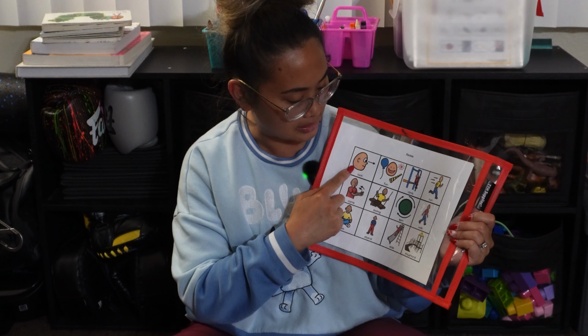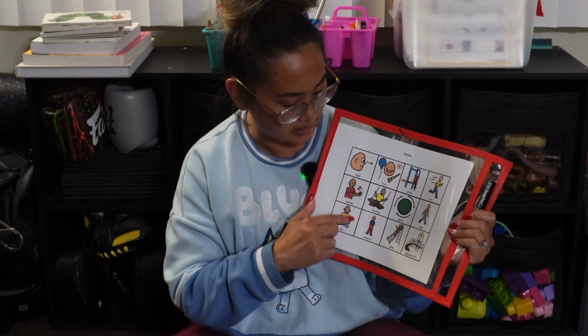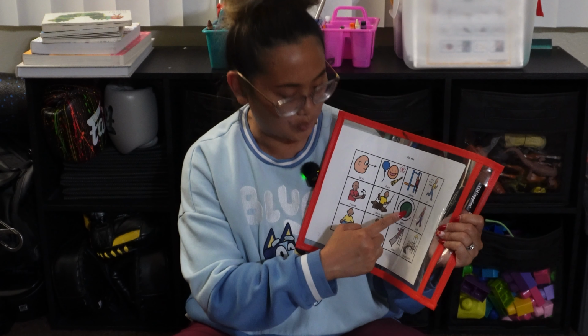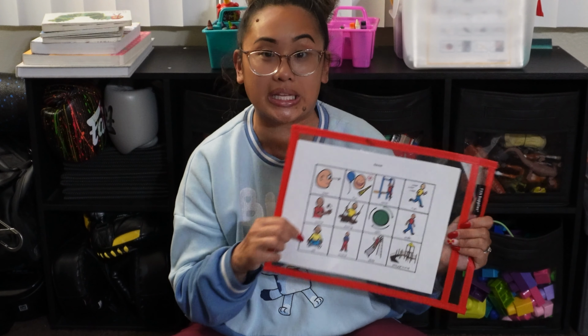Look, let's walk to the playground. Would you like to stand? Would you like to sit? Would you like to swing? Would you like to spin? I have a student that really loves to spin.